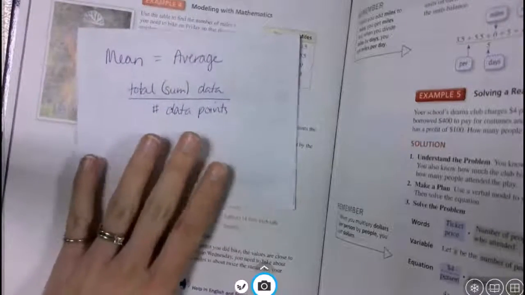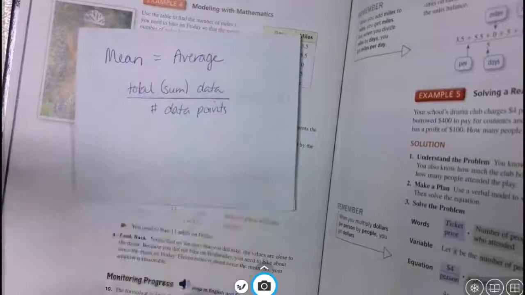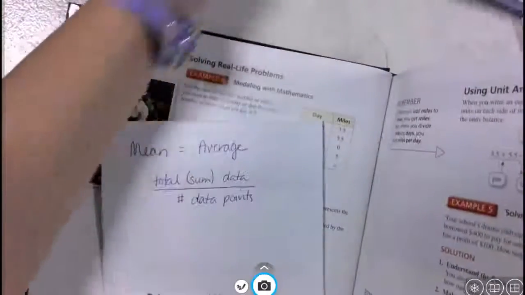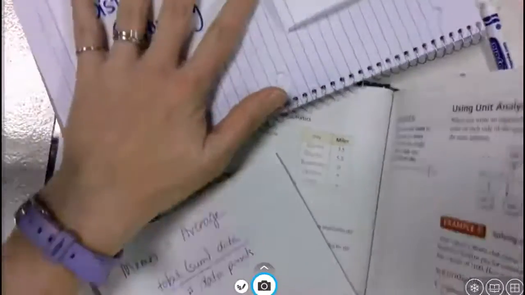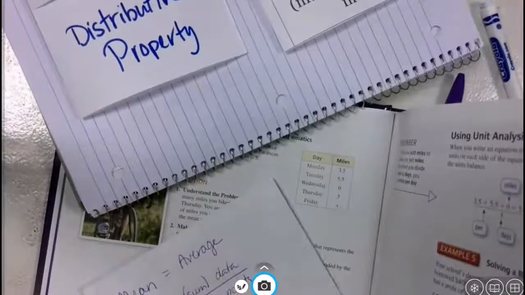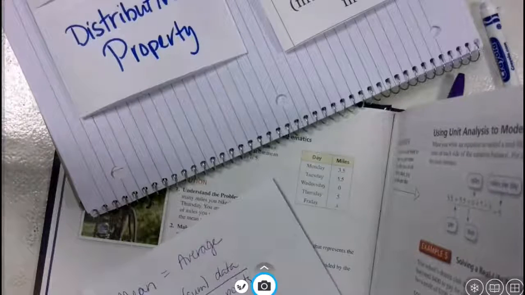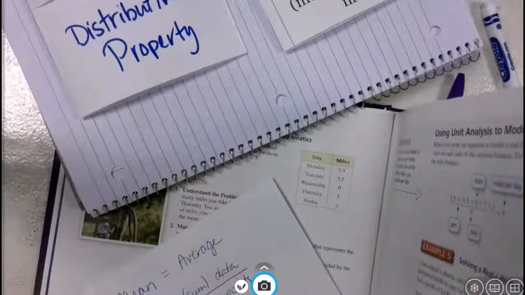I just wanted to do a real quick review on what mean equals, because you're going to have some problems about that. So now that you've worked through your notebook, make sure now that you can work on your homework, you've got your notebook with you, and you also have your textbook so that you can look at those examples if you really want to. And as always, double check with me, ask me, email me whenever you get stuck on anything.